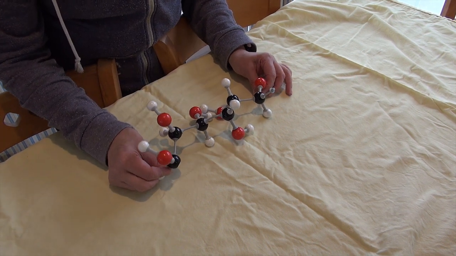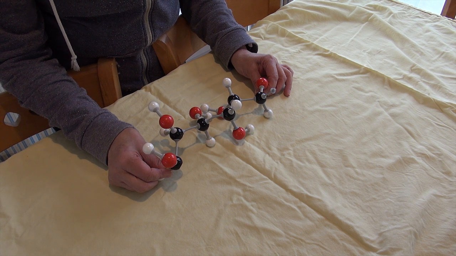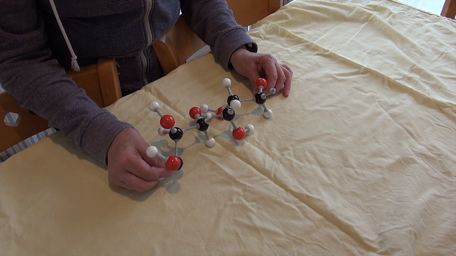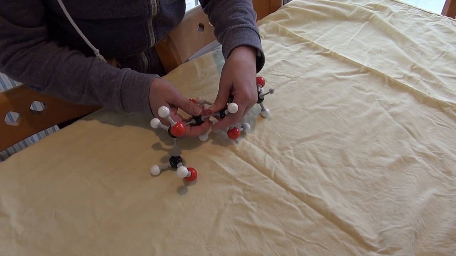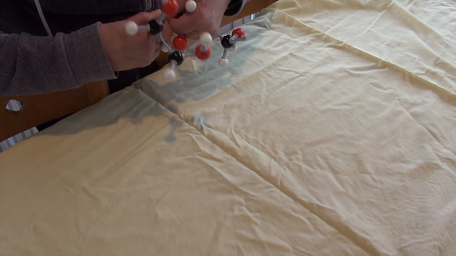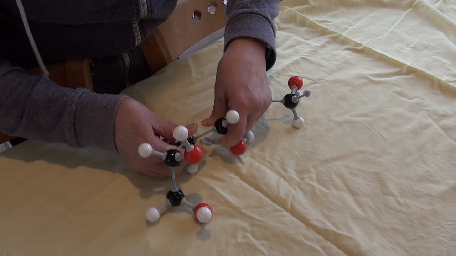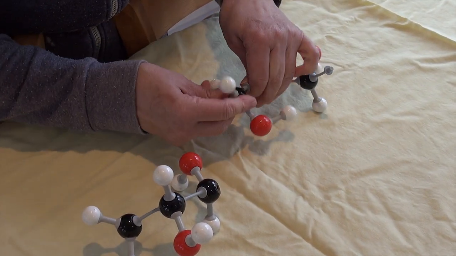Okay, so here we go. What's the first step? It's glycolysis. Where does it take place? It takes place in the cytoplasm. Here's the process, watch. That's not right. There you go. And just go with it.